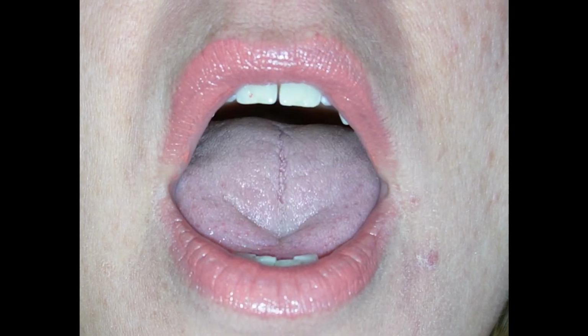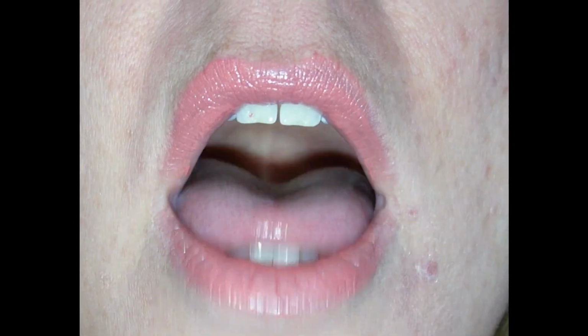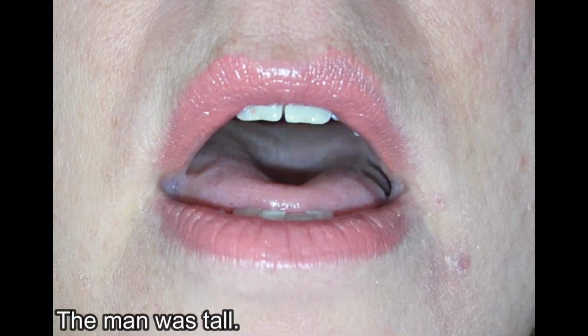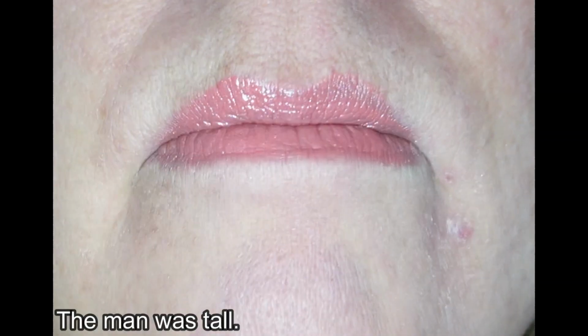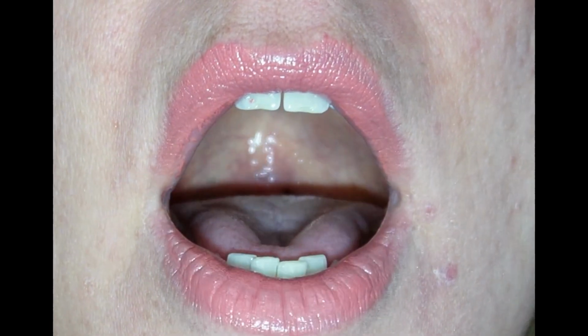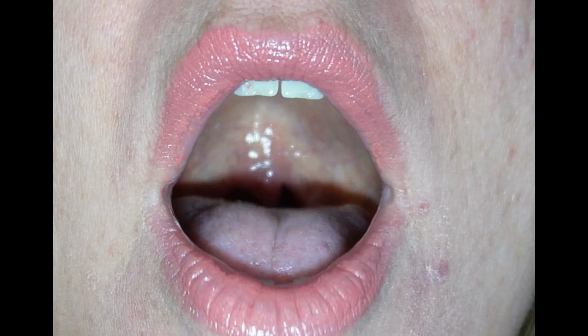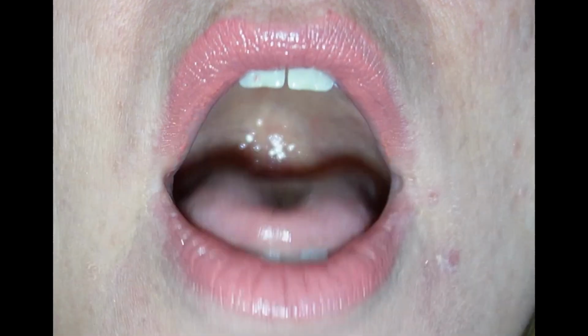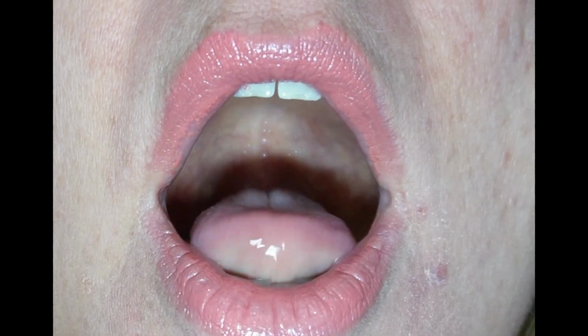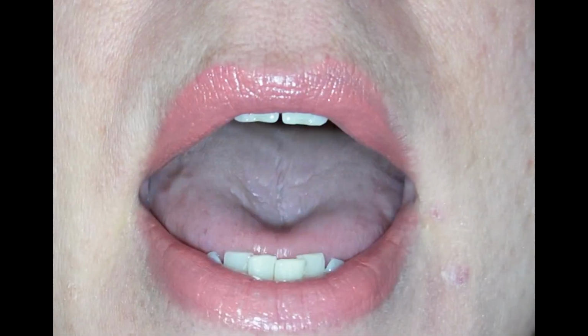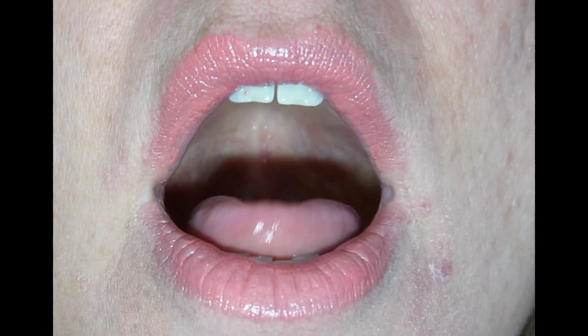The hill. The hill. The ball went up the hill. The man was tall. The man was tall. The man was tall.